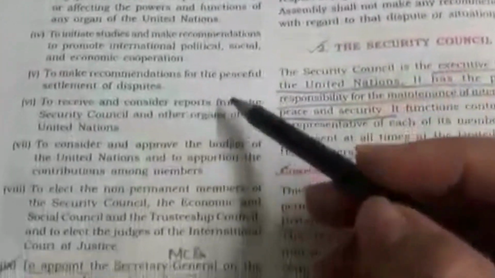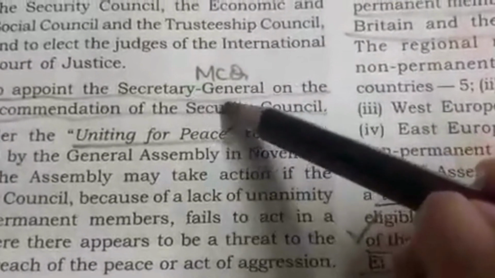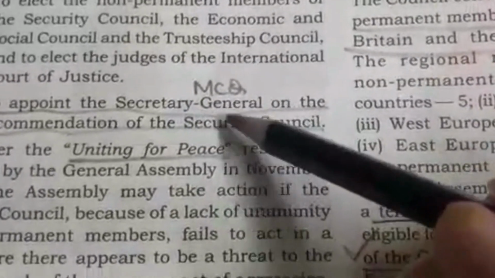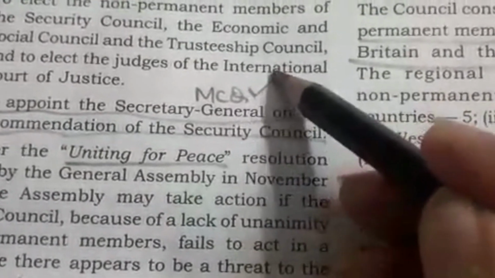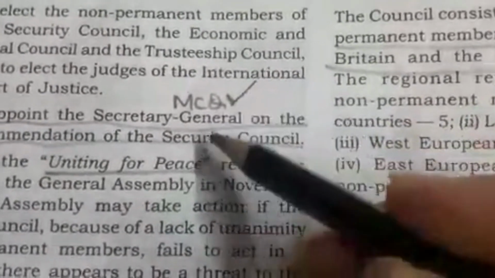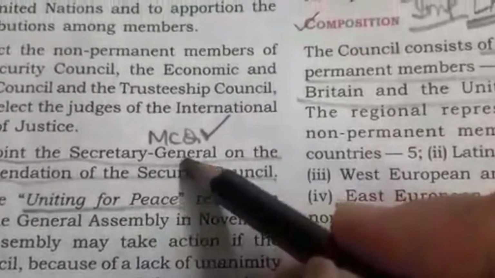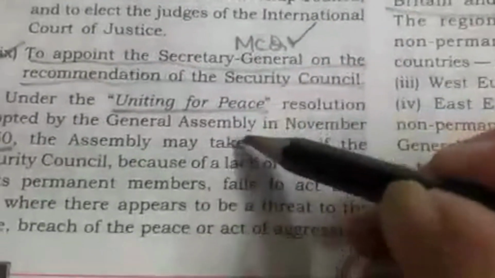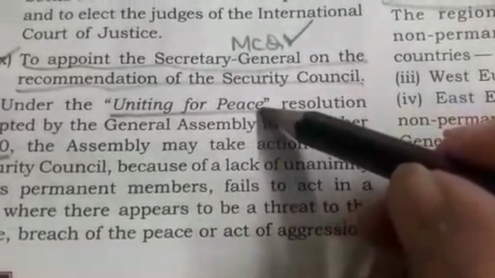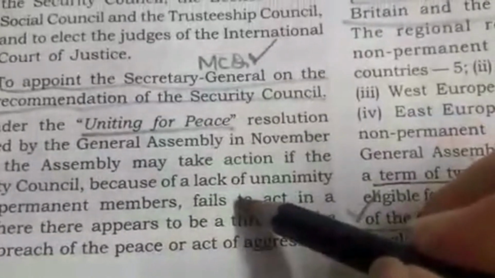But at the same time you must learn this for MCQ: the General Assembly appoints the Secretary General on the recommendation of the Security Council. So mark it for the MCQ. Who appoints the Secretary General of the United Nations? It is the General Assembly on the recommendation of the Security Council. Then there is a Uniting for Peace resolution mentioned here. It was adopted in 1950. That also you can mark for MCQ.